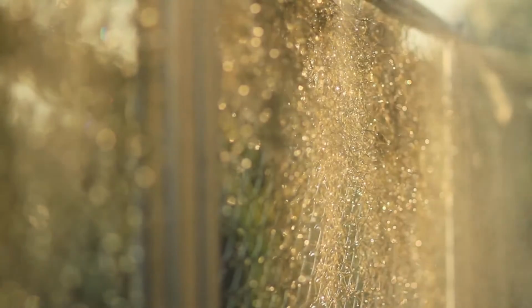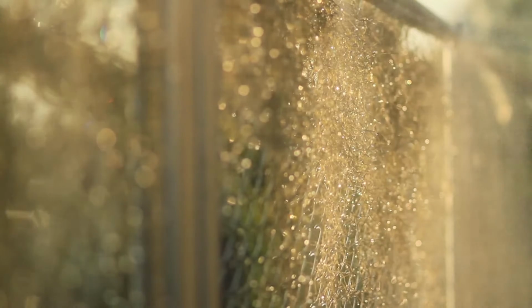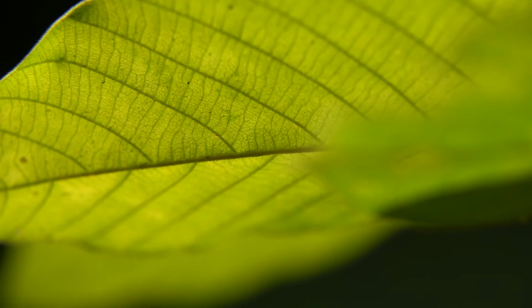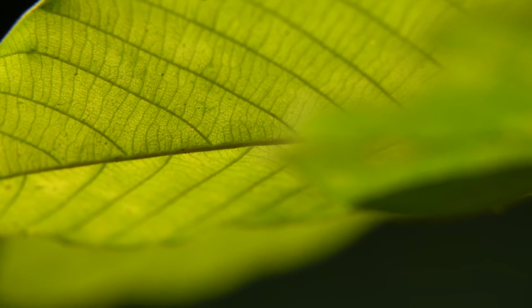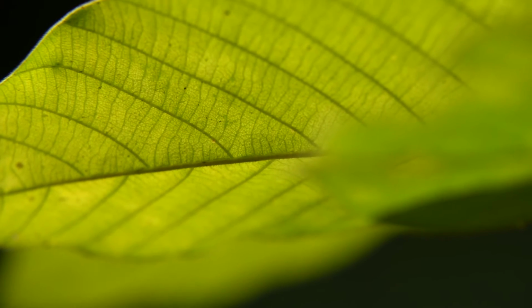Furthermore, water helps regulate the opening and closing of stomata, tiny pores on the surface of leaves, through which gases like carbon dioxide and oxygen enter and exit the plant. This regulation of stomatal opening is essential for controlling water loss through transpiration and maintaining proper gas exchange for photosynthesis.